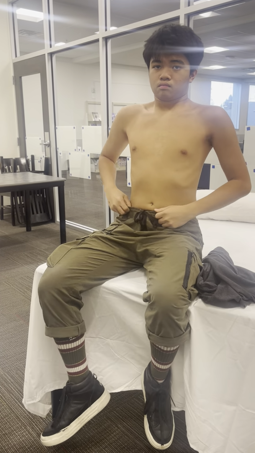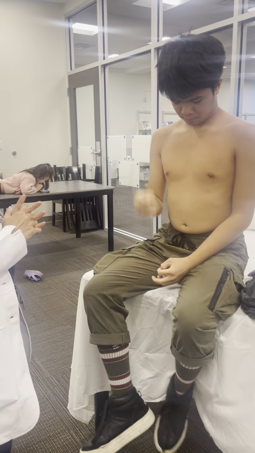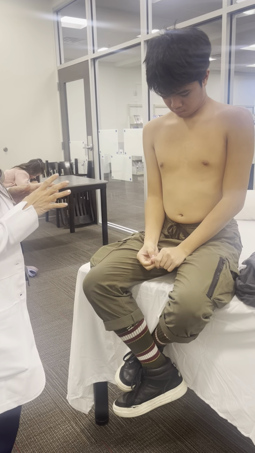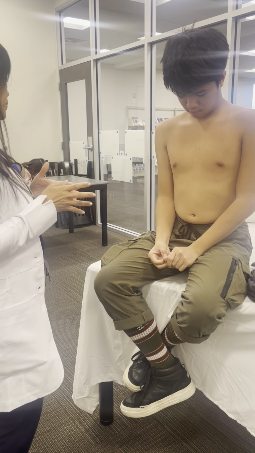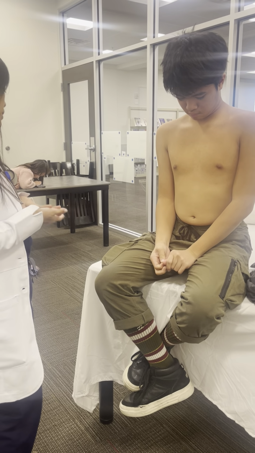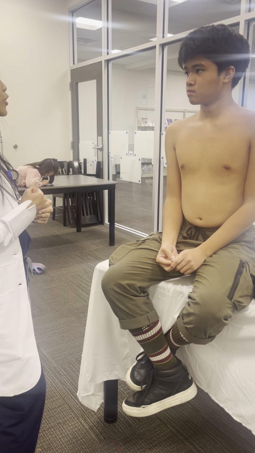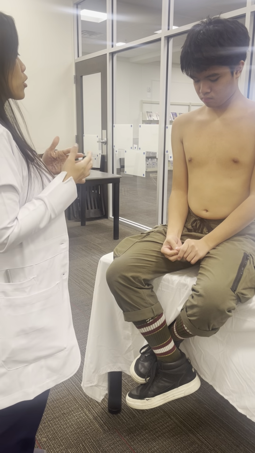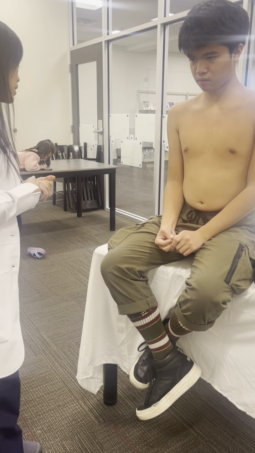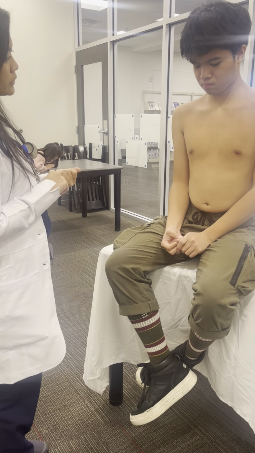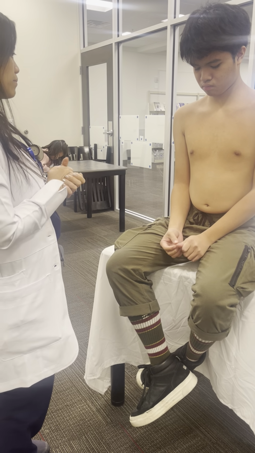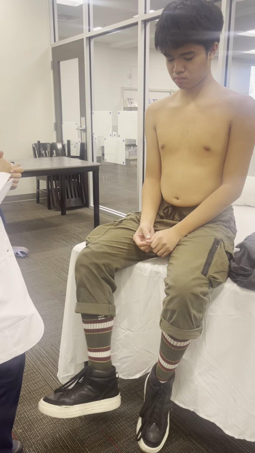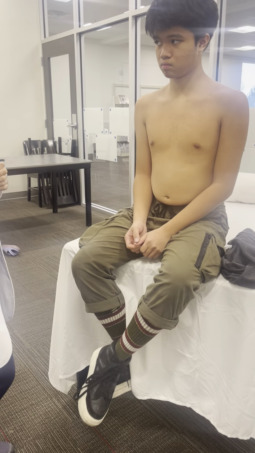So first I will be inspecting your thorax for shape, for the size, for any movement, for the depth of your respiration. Is it shallow? Is it medium? Is it deep? And also your effort of breathing. Is it labored or unlabored breathing? Okay. So next we're going to palpate for excursion and symmetry.